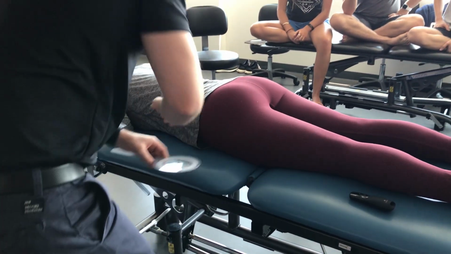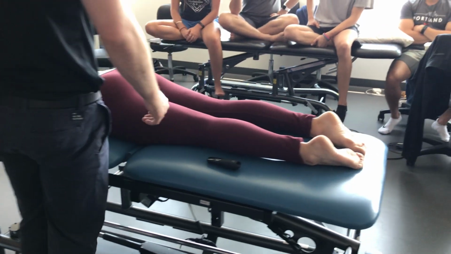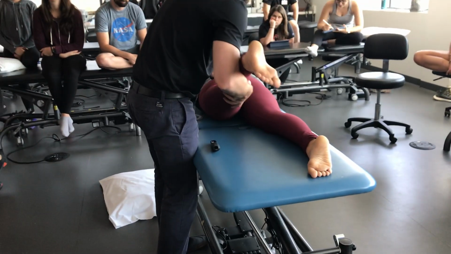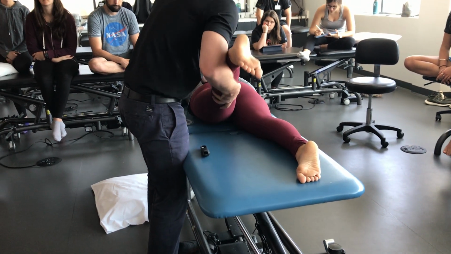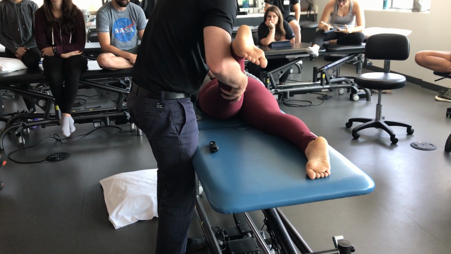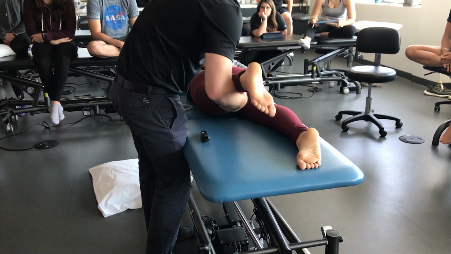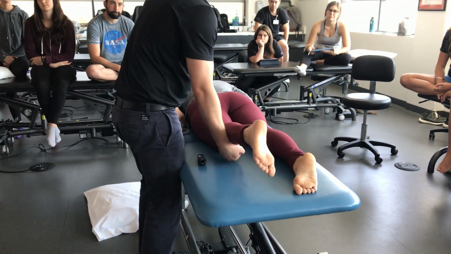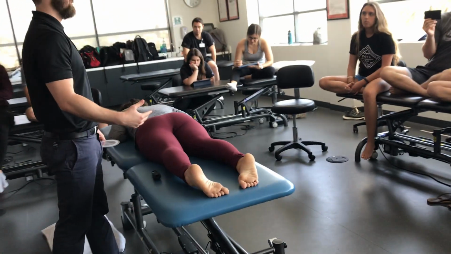Okay? Typically with extension, they need some adduction and external rotation to get full extension. So they need to be able to get here and here. If they don't have that, hip extension might be limited. So if they're limited in hip extension and you've been cranking on hip extension all day, think maybe about working on some adduction and ER to maximize your extension. All right?